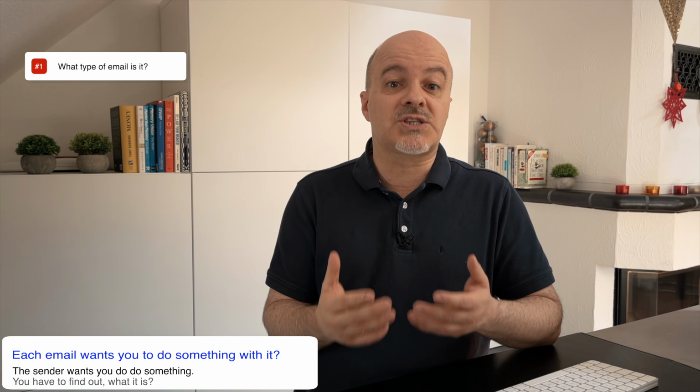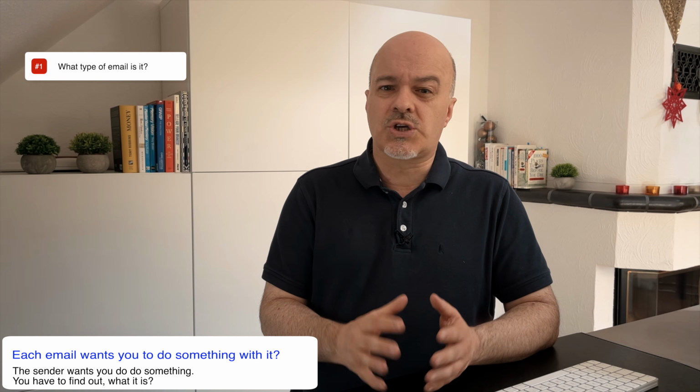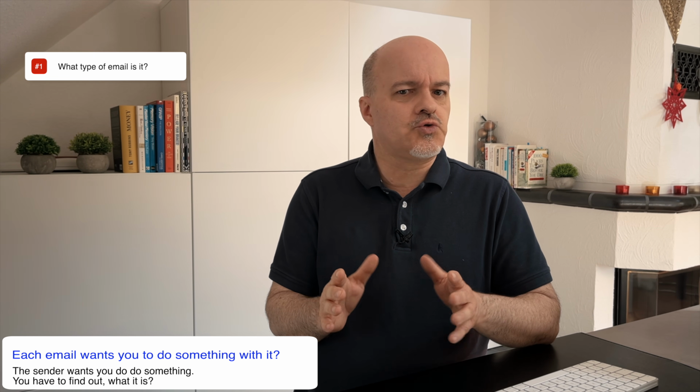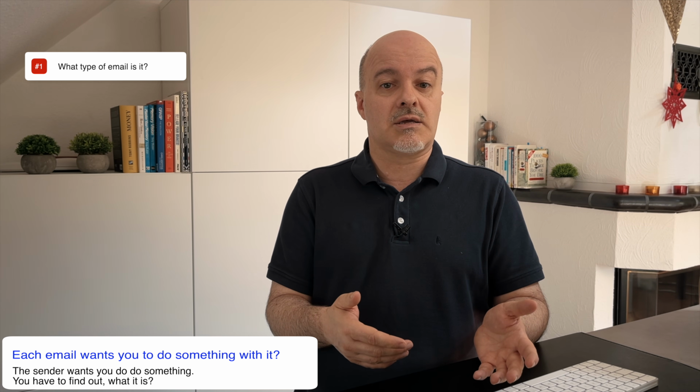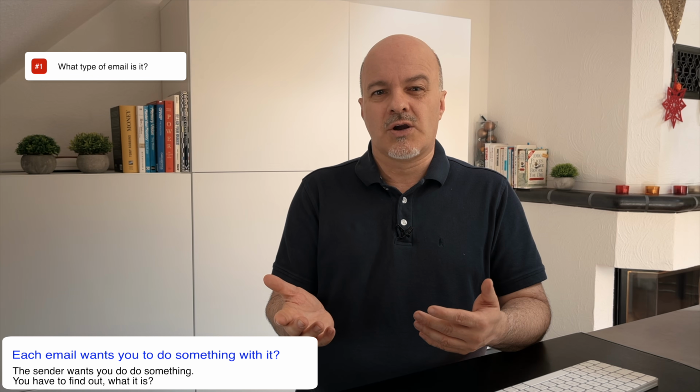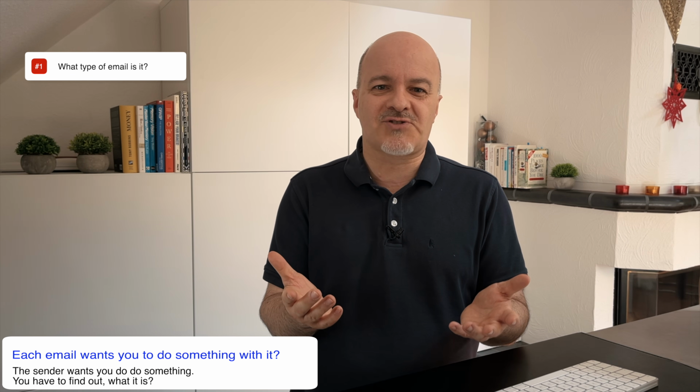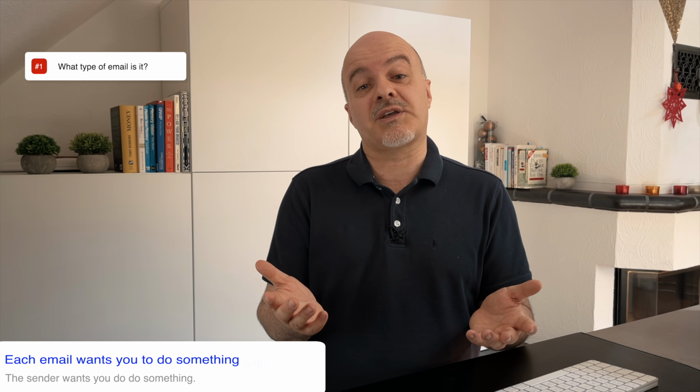Number 1. What type of email is it? An email is just a transport vehicle for some information. It is only relevant to you if you can find out what the email wants you to do with it. Anyone who sends you an email wants you to do something about it. So, the sender may want you to do a certain task, buy something advertised in the mail, schedule a meeting, read something and probably subscribe to his newsletter, or something else.